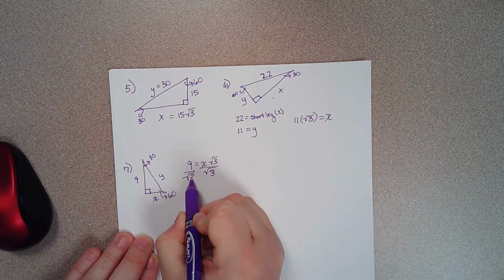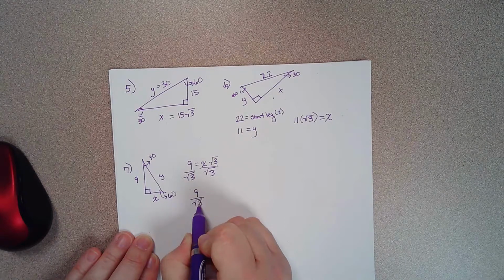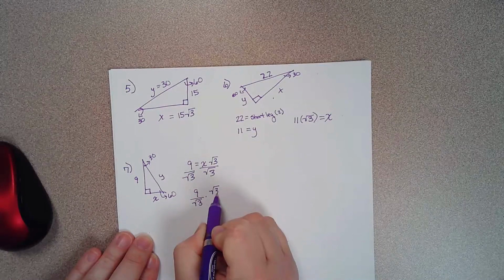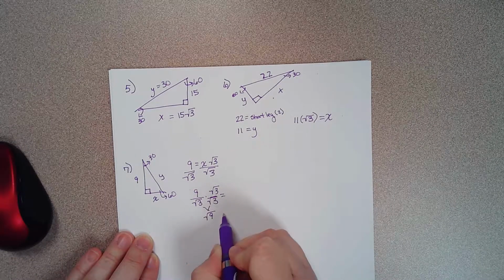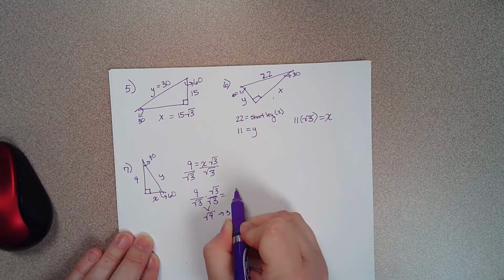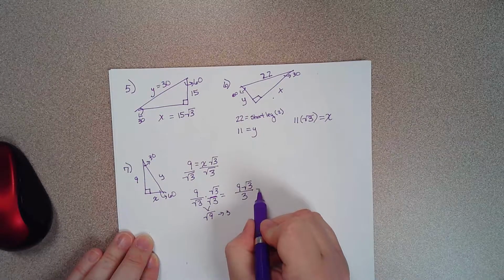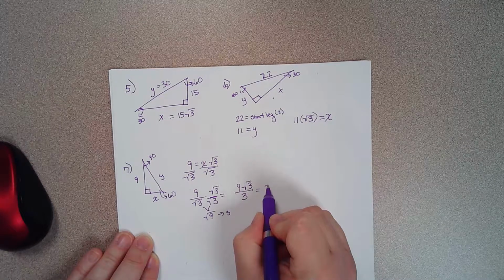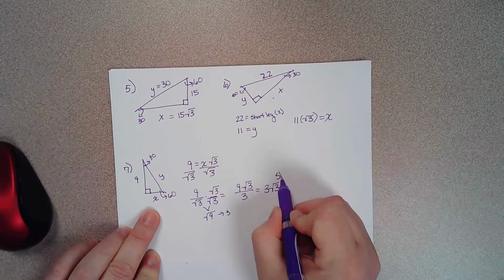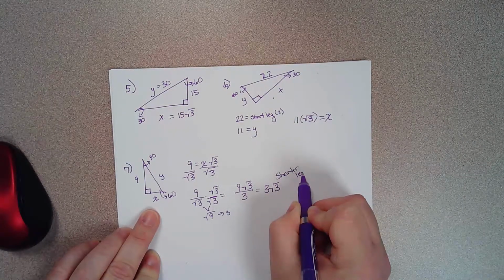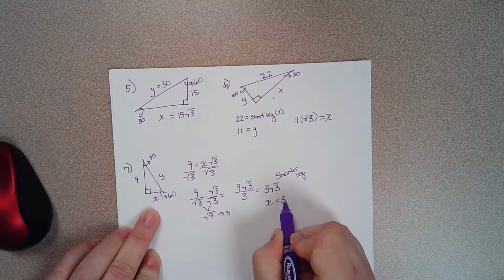creating that unstable fraction. So now we're going to take and multiply both top and bottom by square root 3. Square root 3 times square root 3 is square root 9, which gives me 3. So I have 9 square root 3 over 3. And then I reduce my fraction, so it becomes 3 square root 3. So my shorter leg is going to be 3 square root 3, which is X. So X equals 3 square root 3.